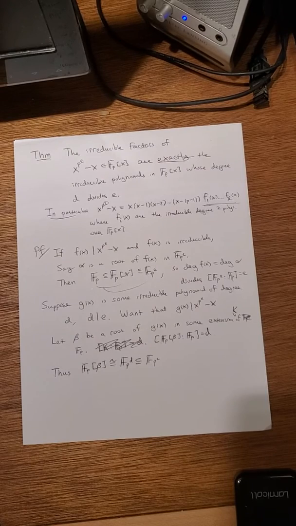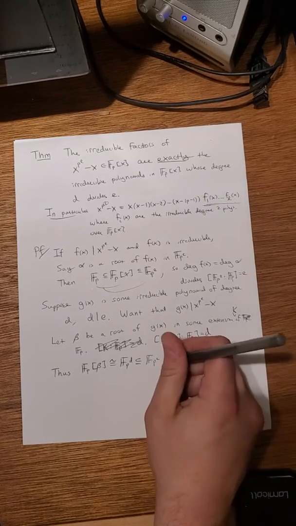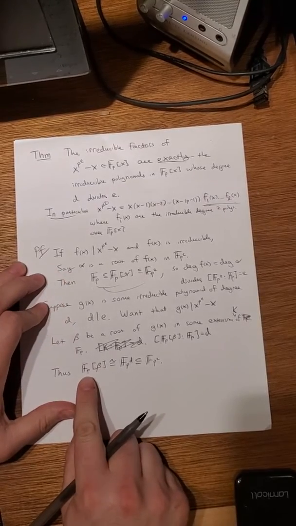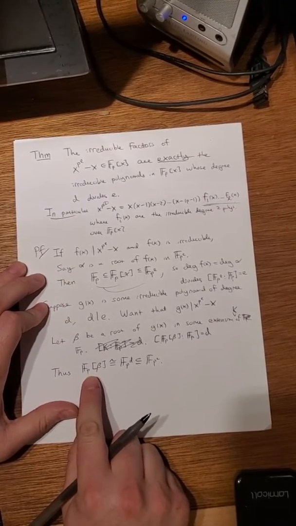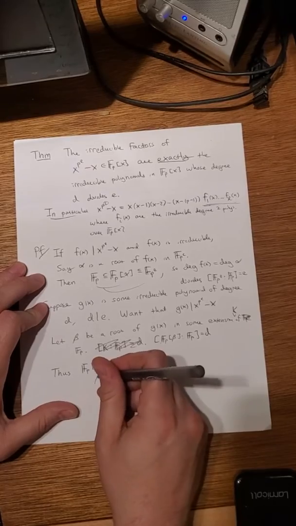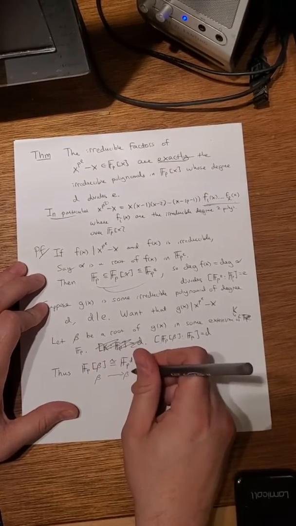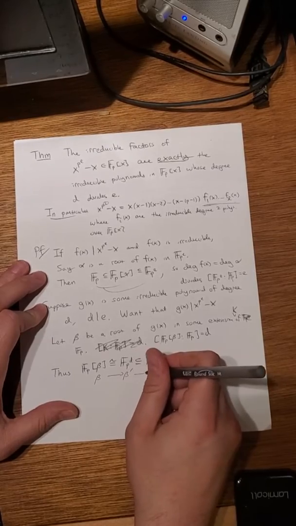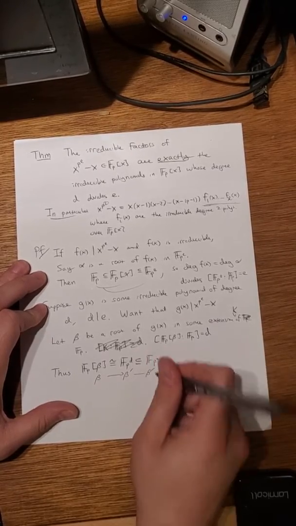All right. So what do we do now? Well, there is some element that beta maps to in F_{p^d}, called beta prime. I don't know what it is, but that beta prime is also going to live in F_{p^e}.